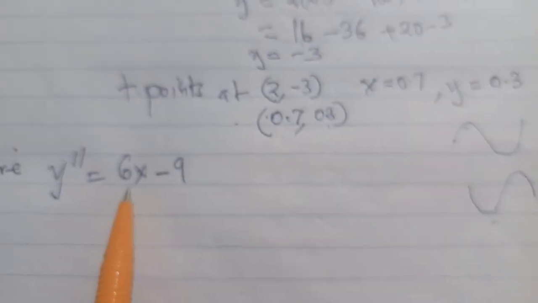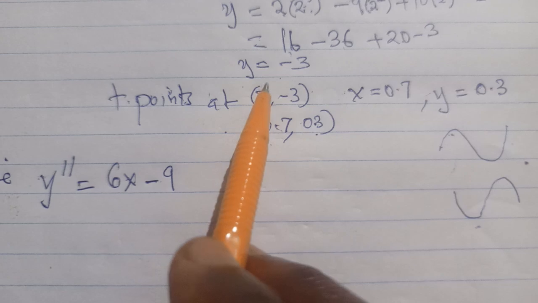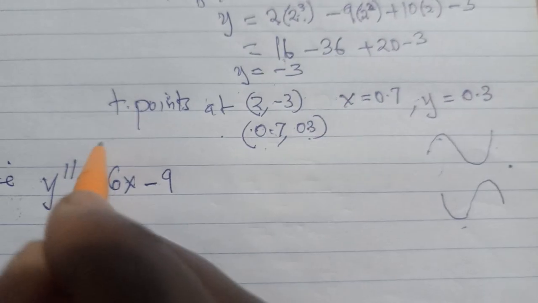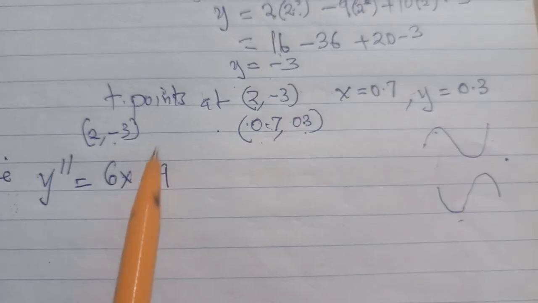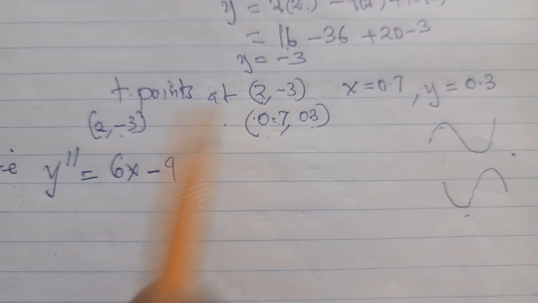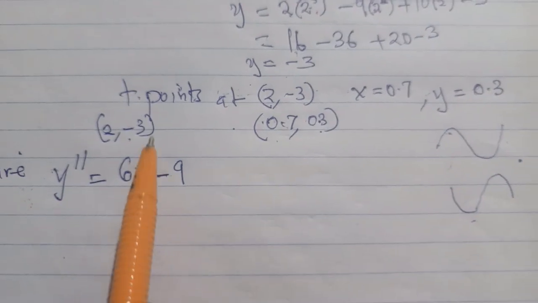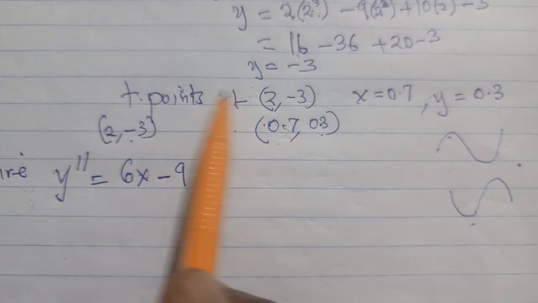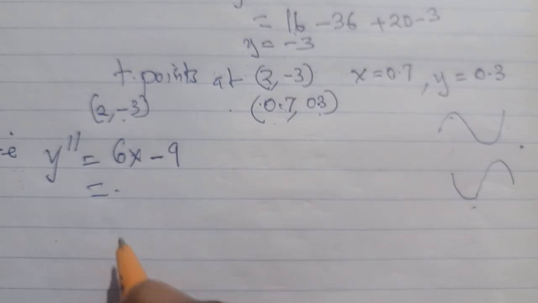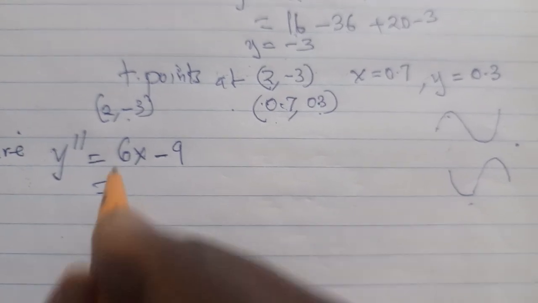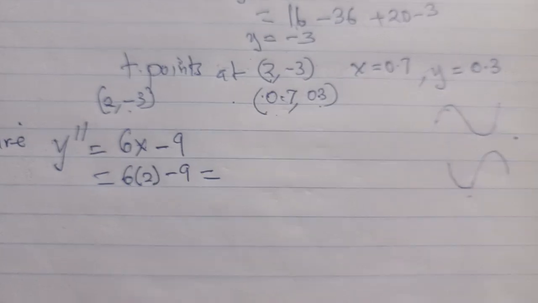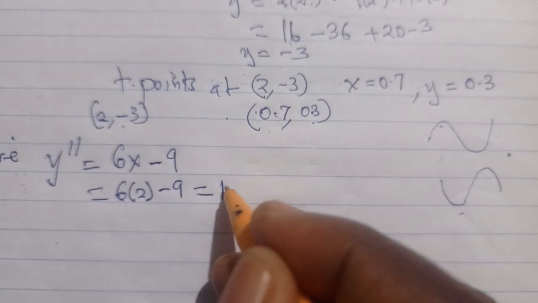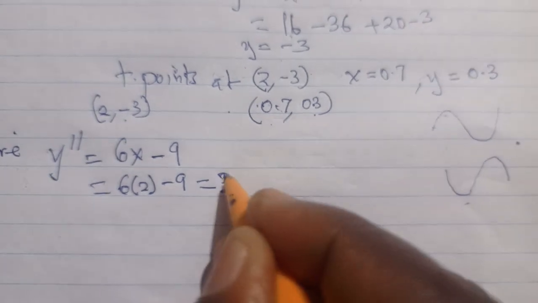Now this is the second derivative. So what we need to do is take the value of x. Remember, we want to tell the nature of the turning point (2, -3) that I've chosen. So we take the value of x at that point. In this case, the value of x is 2, and we substitute it in the second derivative. So in this case, it will be 6 times 2 minus 9. And what do we have there? That is 12 minus 9, which is 3.